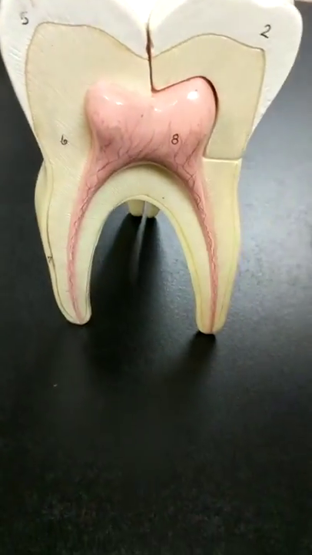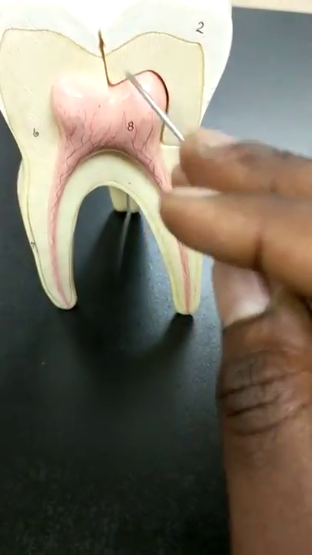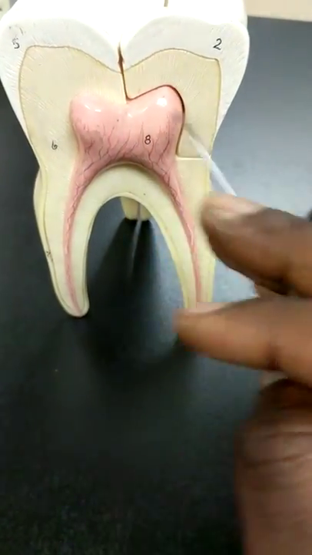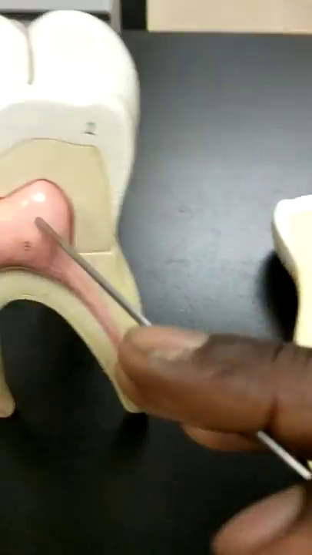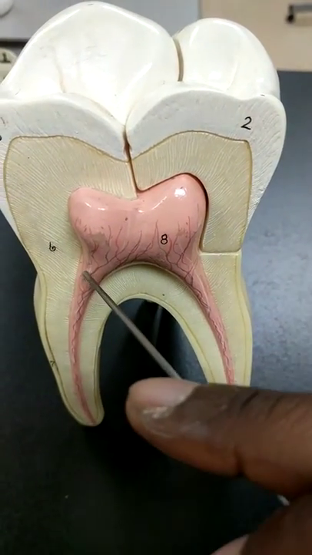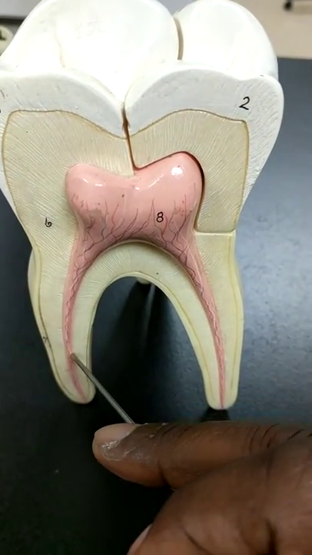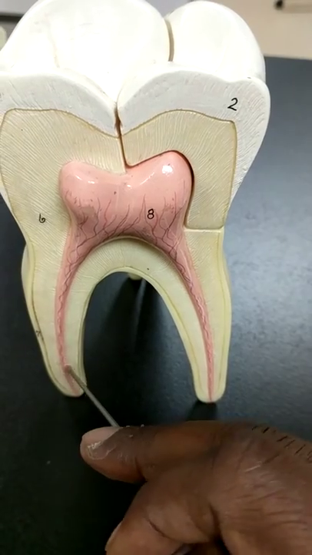All right, so the pulp is in the pulp cavity, which is here. And this pulp is not only in the pulp cavity, but some of this pulp goes all the way down into the root canal, which is here.